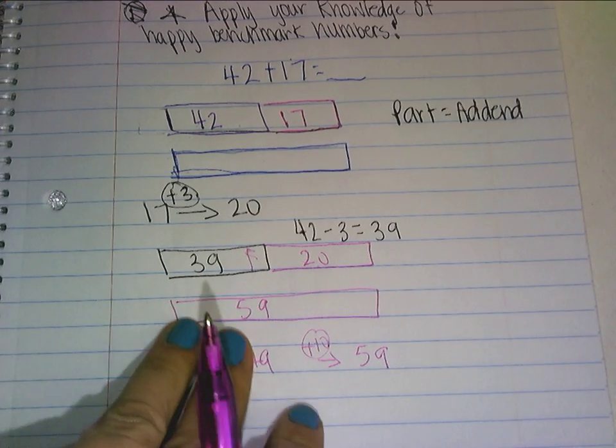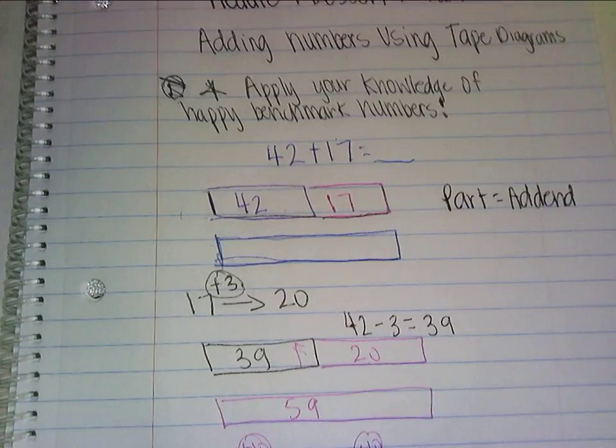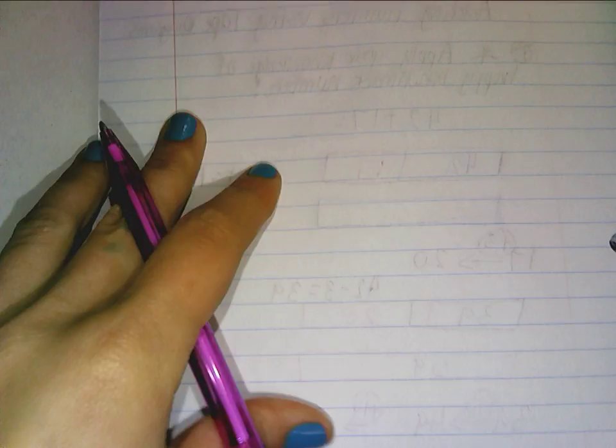Let me show you that one more time because I'm sure it was a little bit confusing. So let's say I have this equation.